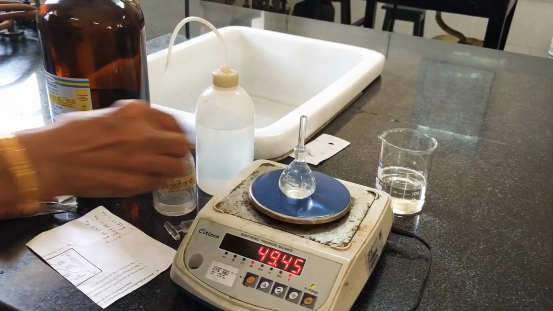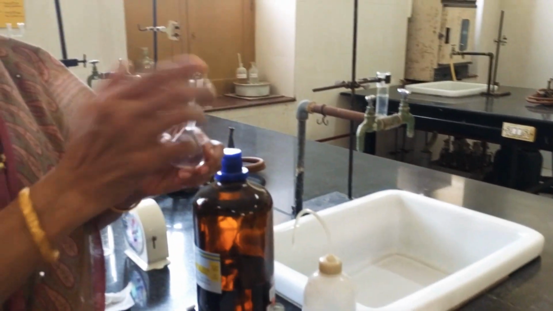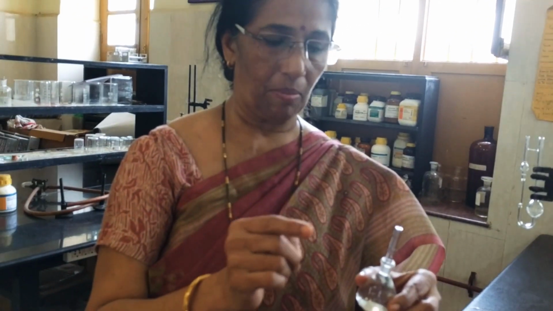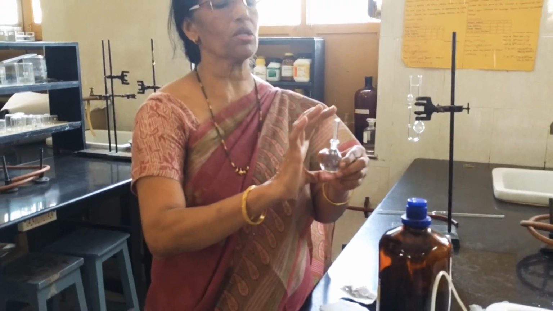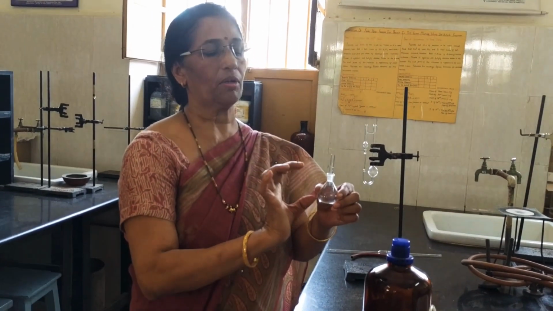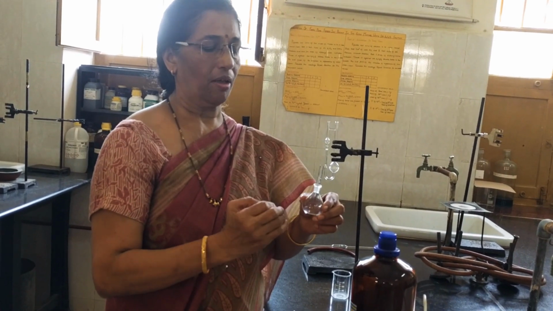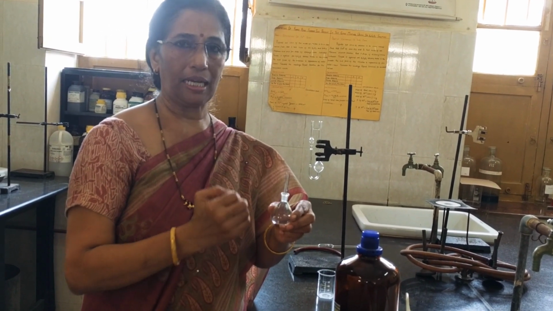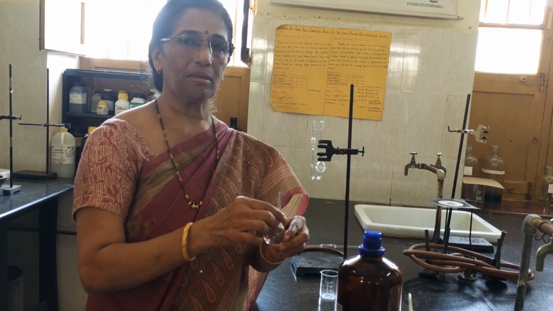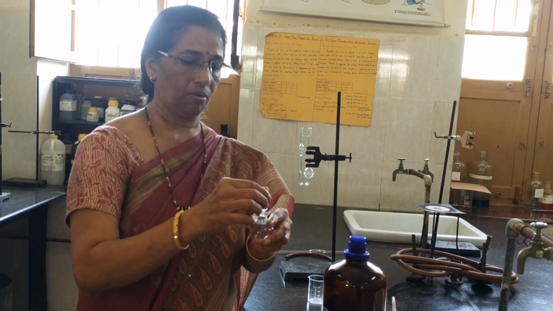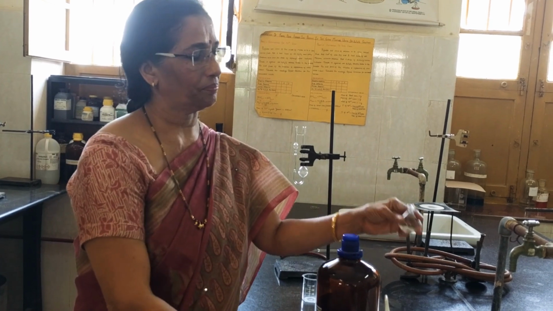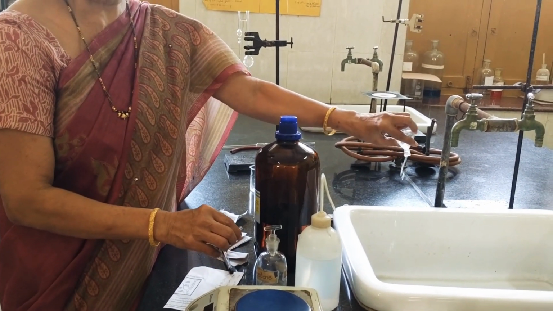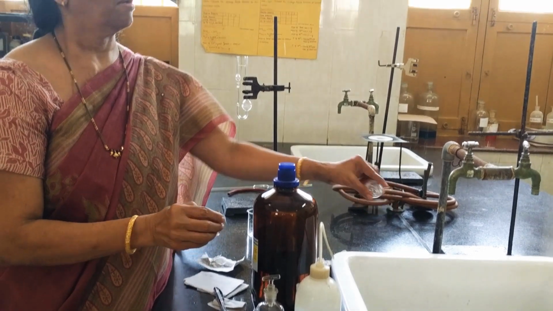Now why are we filling it with water? This is because we determine relative density. We are determining the mass of liquid, then the mass of water. We are having the same experimental conditions because into the same bottle only you have to fill the liquid. That is the reason we first find out the relative density and later determine the density of the liquid. Now let me do the calculation part. Throw the water and we are done with this density part.